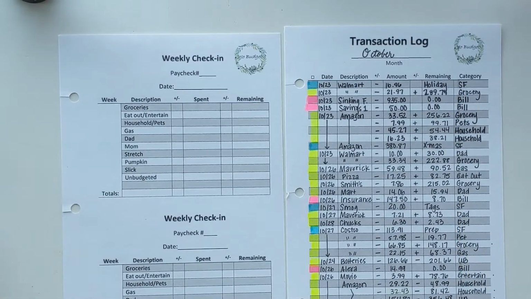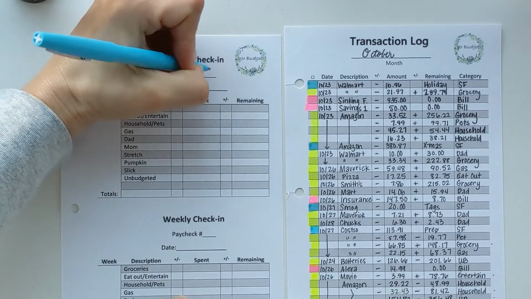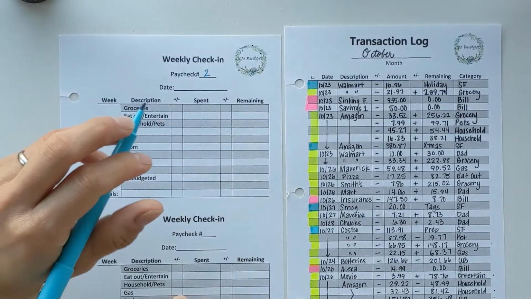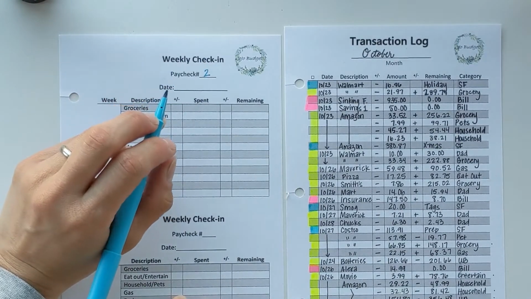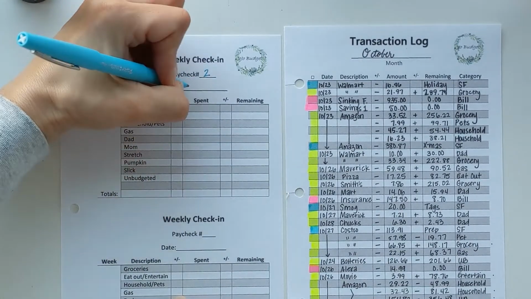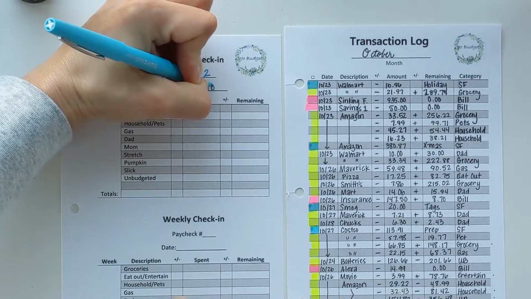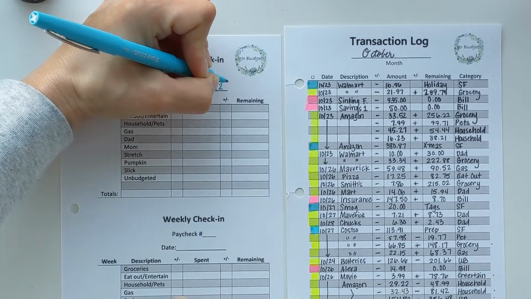So today, what we are going to be doing is, just grab my blue pen. We are looking at transactions for paycheck number 2. The dates of the transactions that we're looking at are from October 22nd to October 28th.